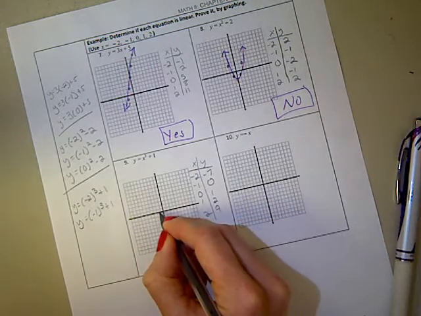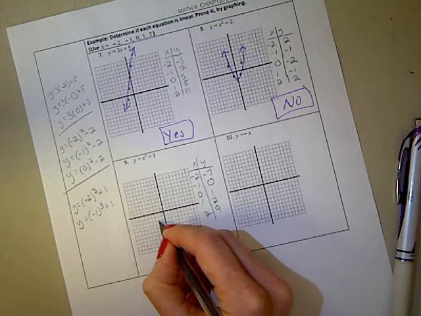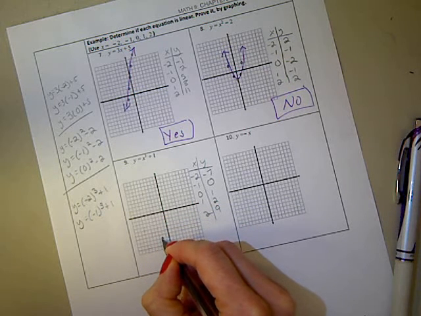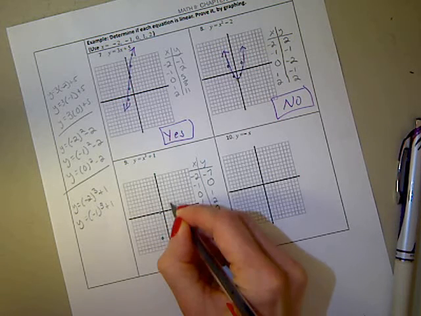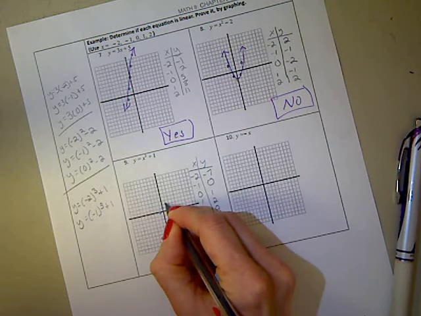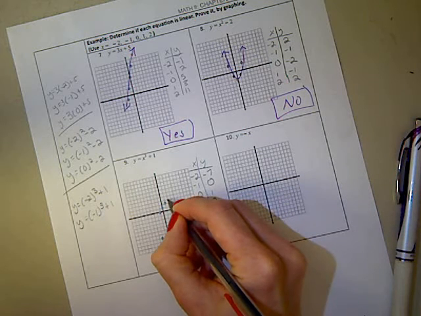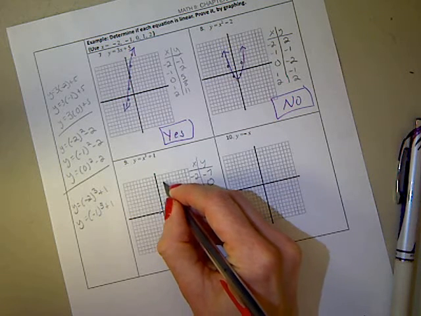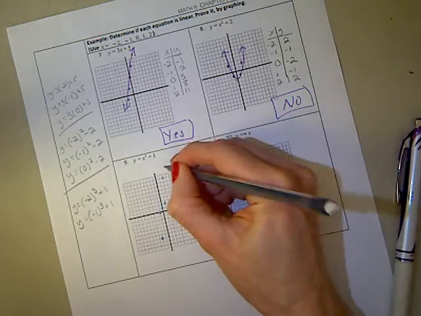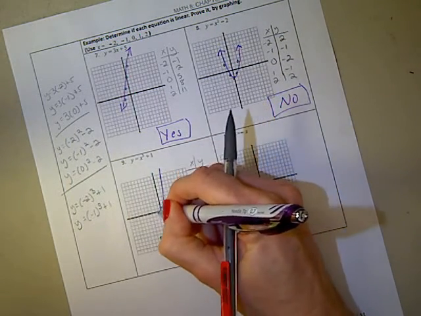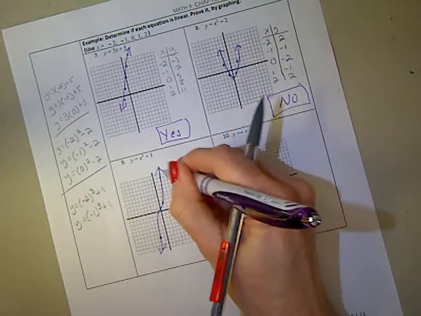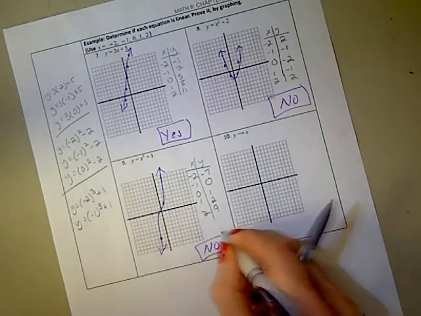So let's graph them. Negative 2, negative 7. Negative 1, 0. 0, 1. 1, 2. And then 2, 9. Okay, this is not a straight line. This is kind of like that one that was on the front page. It kind of looks like this. So the answer is no.